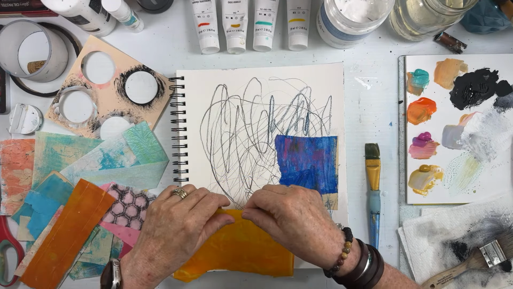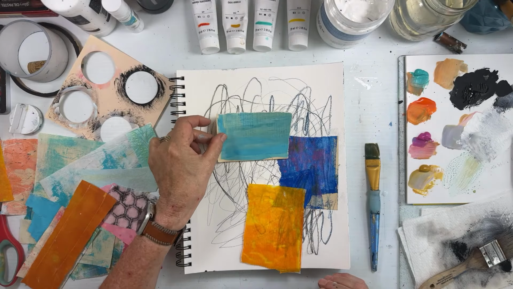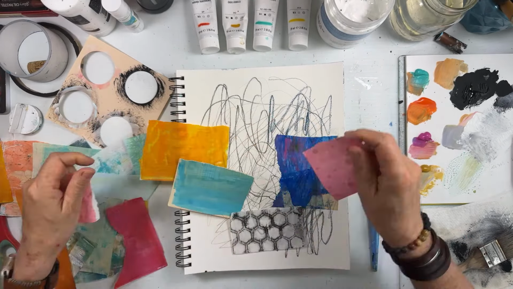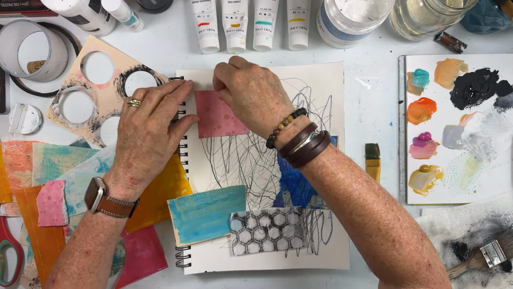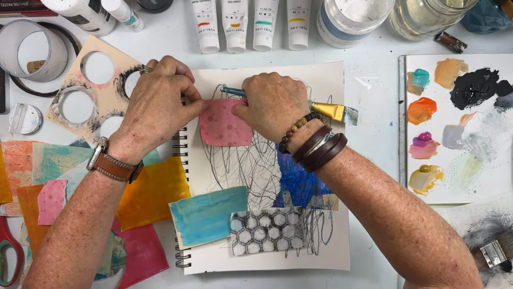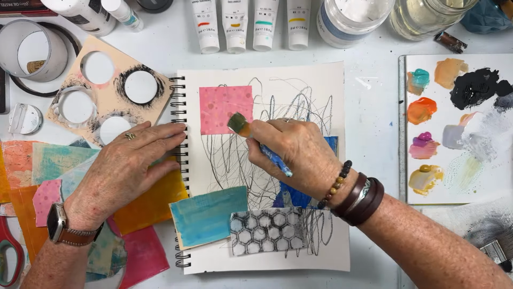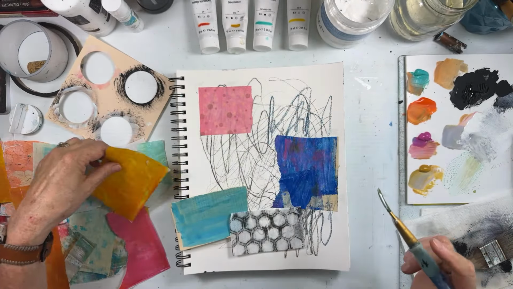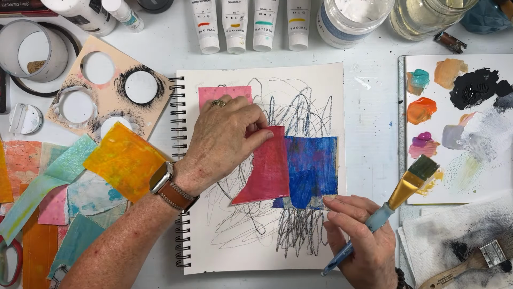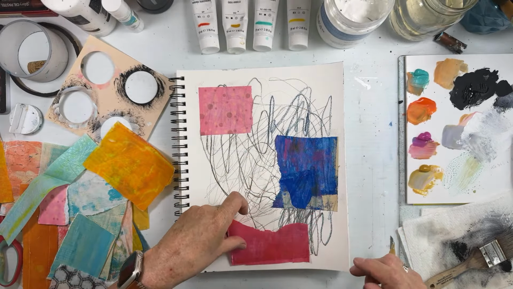Then we're going to come in with some transparent. I'm just going to tear today. Some opaque and another blue. Some pink. And you can see some of the lines underneath, so it's partially translucent. So here's an interesting shape, just from tearing. I love that. So which way is the best? Here.